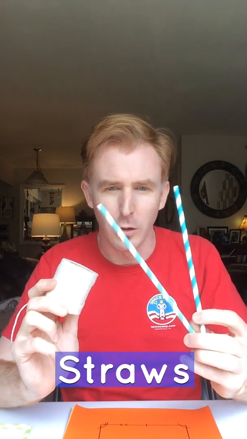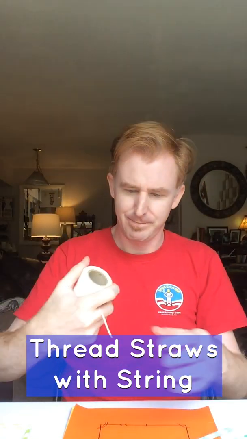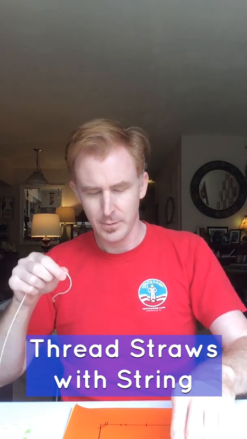Now you can make your own parallelogram using string and straws. So take your straws and thread them with your string. Take your string and thread it through the straw until you get a parallelogram. So this, in the shape that I hold it now, is what we call a square.